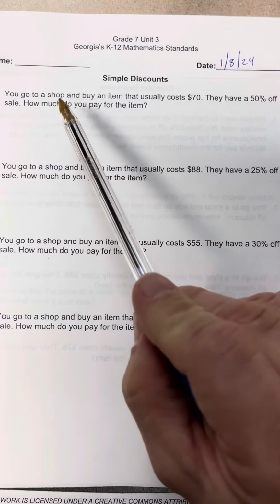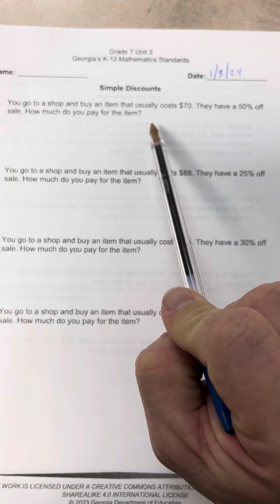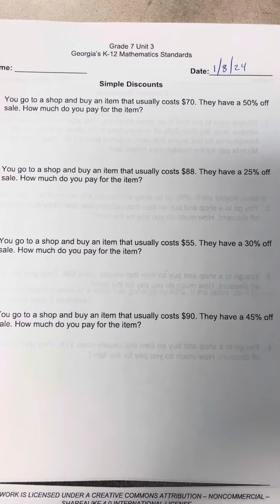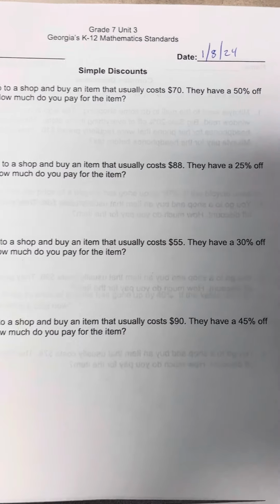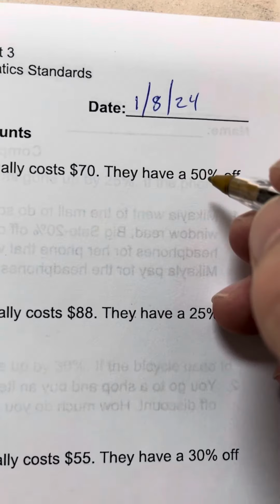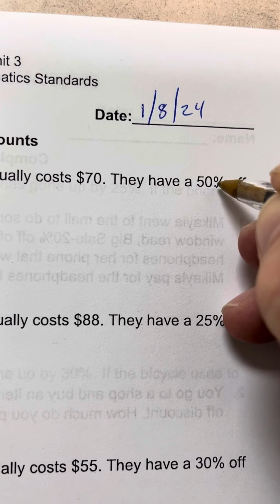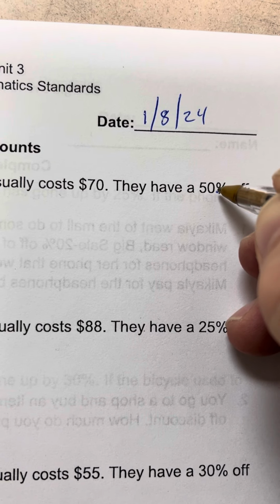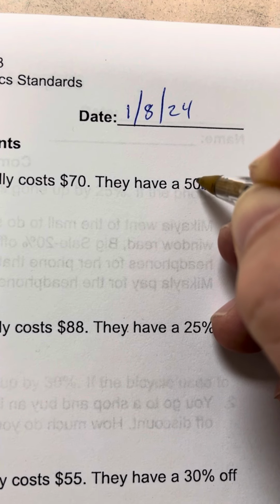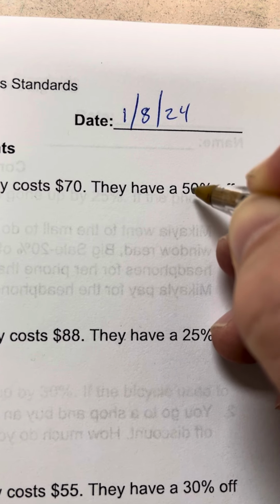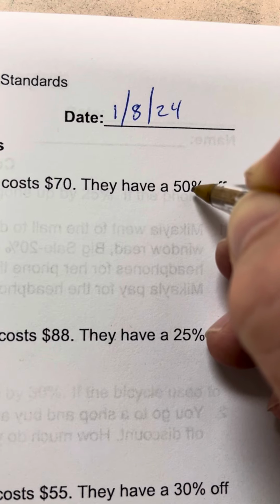All right, so you go to a shop, you buy an item that usually costs $70. They have a 50% off sale. How much do you pay for the item? Remember, we always have to change our percentage to a decimal. So remember, our decimal point is always going to be right there, between the number in your ones place and the percent sign.